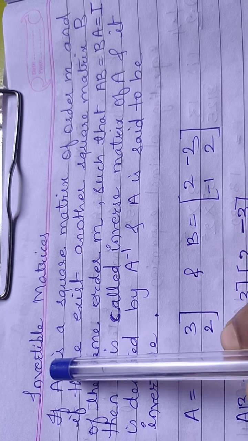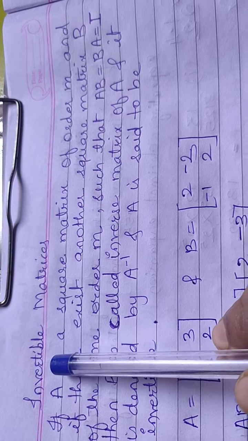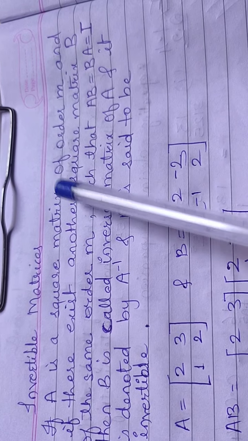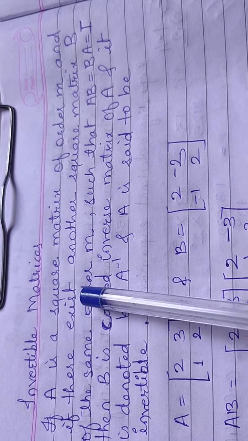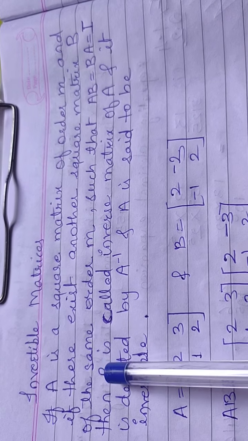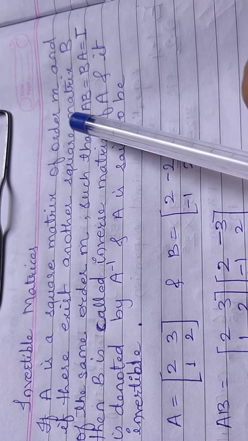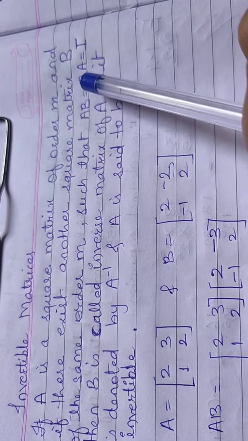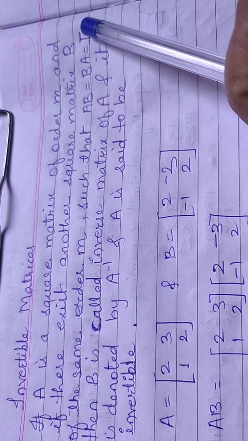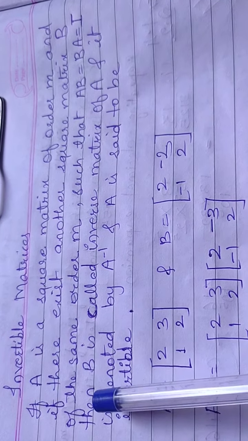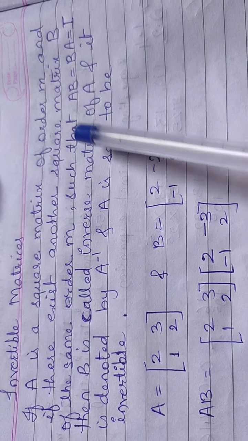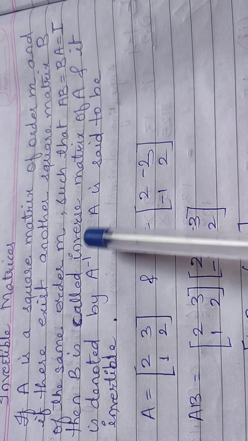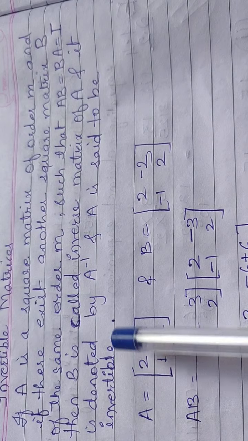Yes, children, let us see the concept of inverse of a matrix or invertible matrices. See the definition. If A is a square matrix of order M and if there exists another square matrix B of the same order M such that AB is equal to BA is equal to I, that is, AB multiplication is equal to B into A multiplication is equal to I, meaning identity matrix of the same order, then B is called the inverse matrix of A and it is denoted by A inverse. This is read as A inverse and A is said to be an invertible matrix.